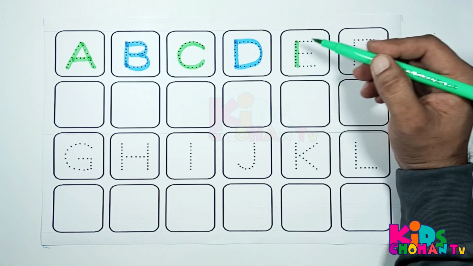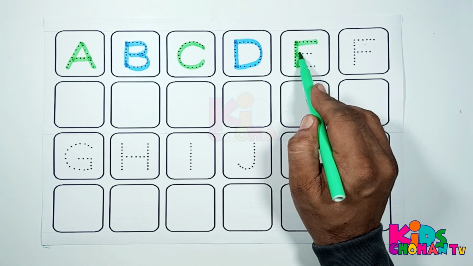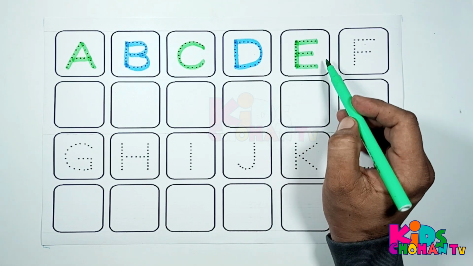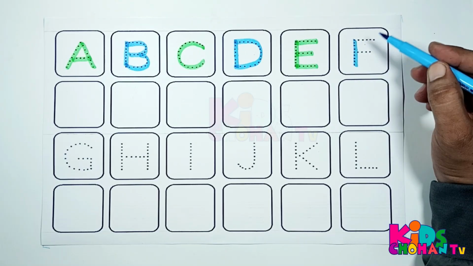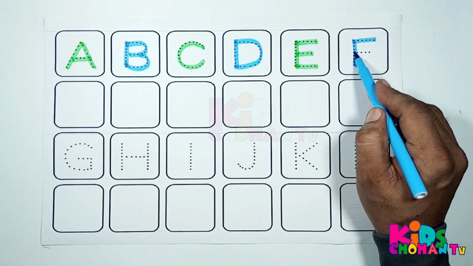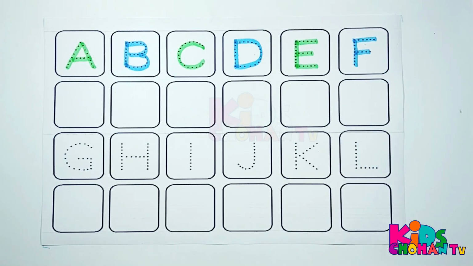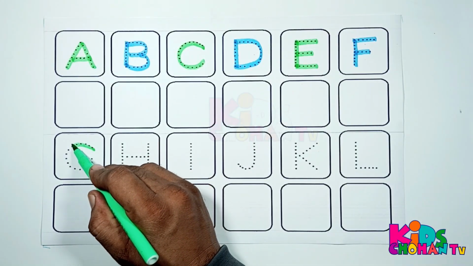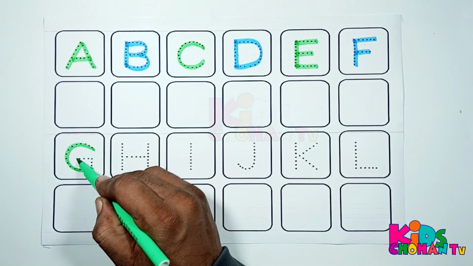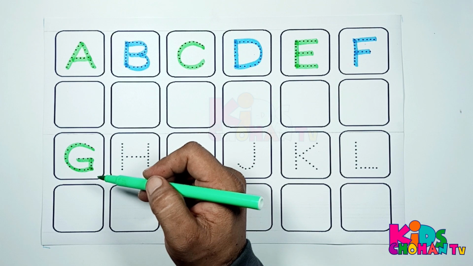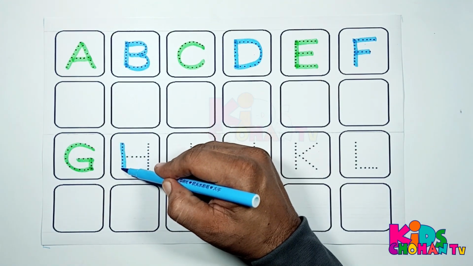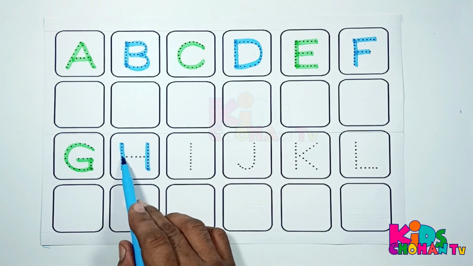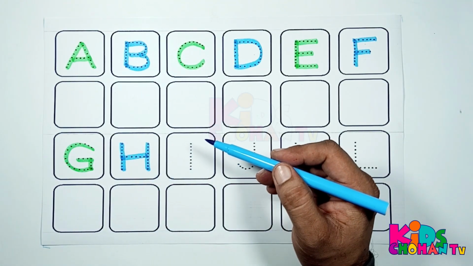Kids, this is letter E. E. E for elephant. This is letter F. F. F for fish. Kids, this is letter G. G. G for gorilla. And this is letter H. H. H for horse.